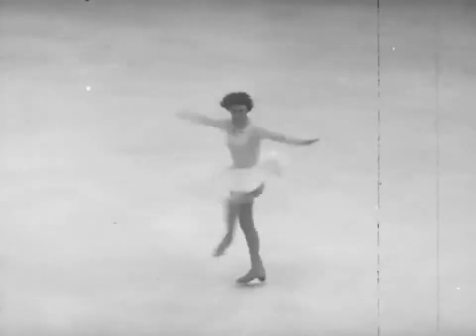A figure skater does the same thing. She speeds up by decreasing her moment of inertia.